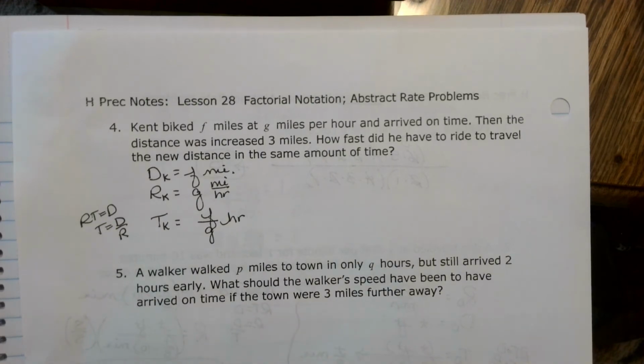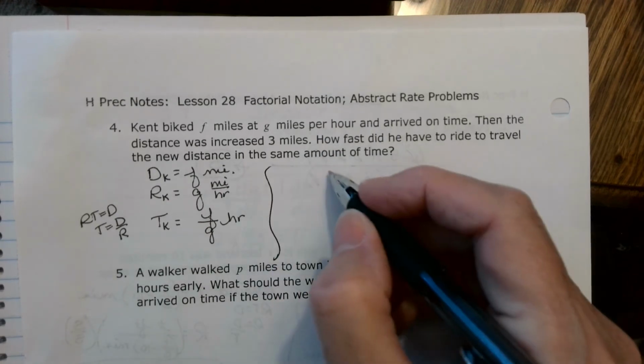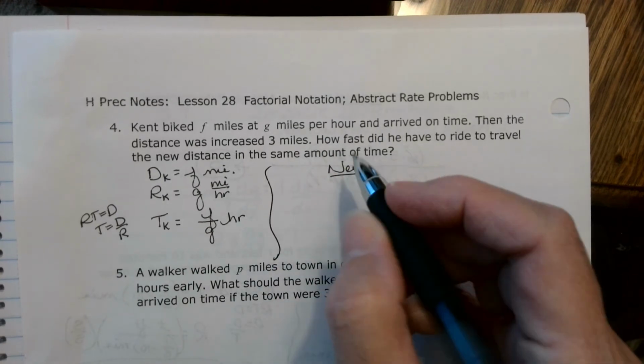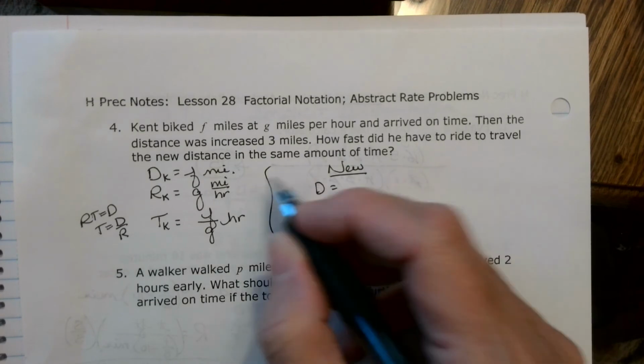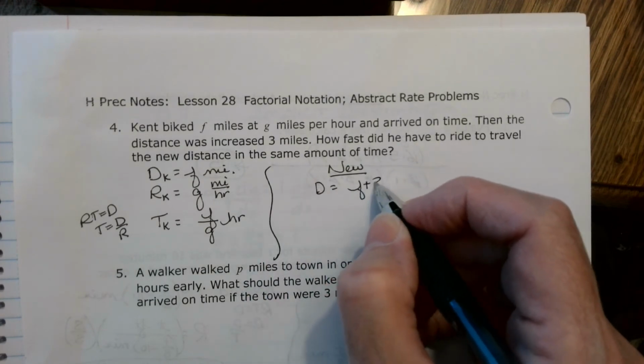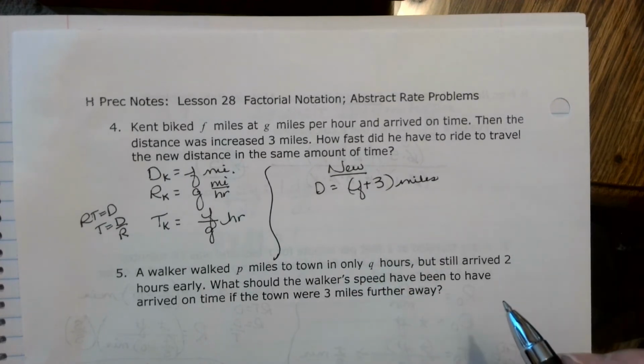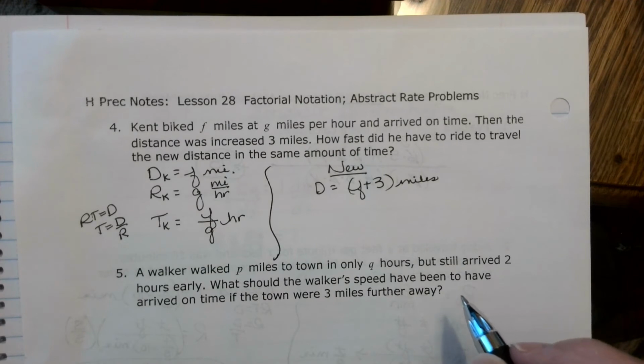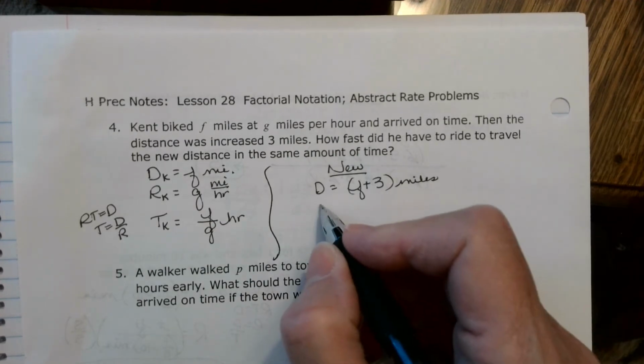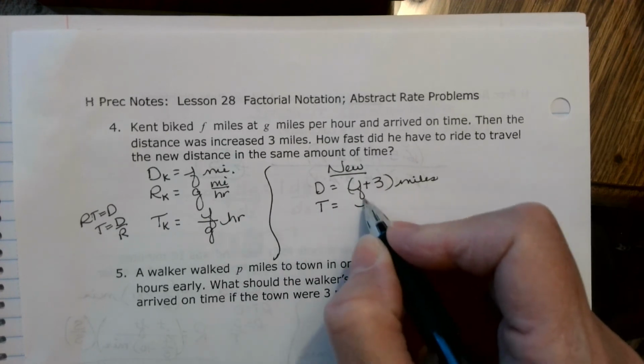It says then the speed was increased 3 miles per hour. Okay, so here's the new one. In the new scenario, the distance is going to be what it was plus 3, and that's in miles. It says how fast did he have to travel to travel the new distance in the same amount of time? So now the time's not going to change. So the time I'm going to use is the same time as this over here.